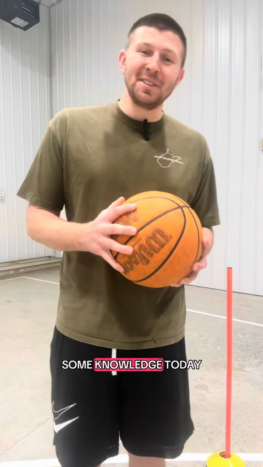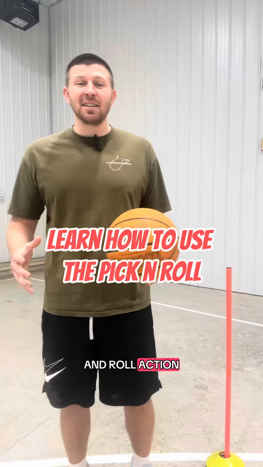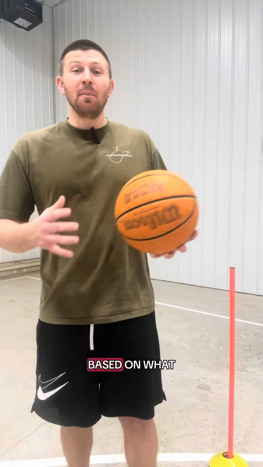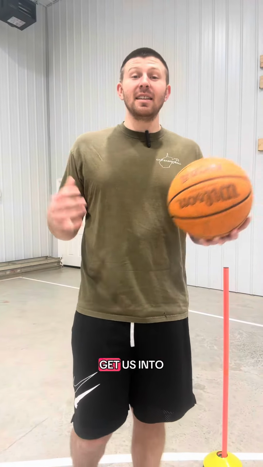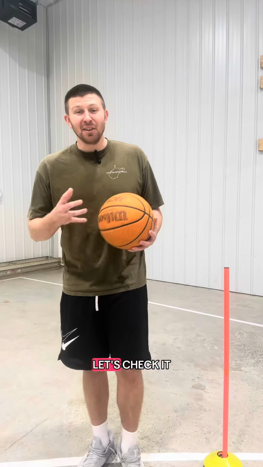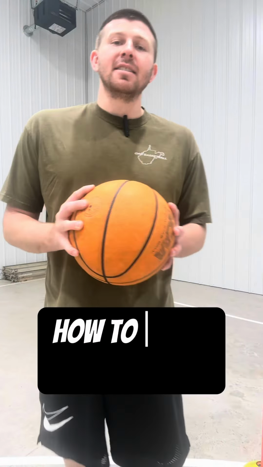We're going to drop some knowledge today on how to set up pick and roll action and what options we're going to utilize based on what the defense gives us, to get us into the best situation we can. Let's check it out. First, let's check out how to set up a ball screen.